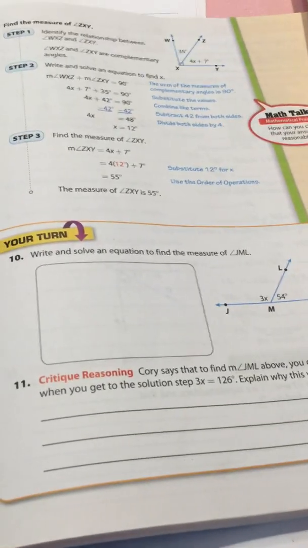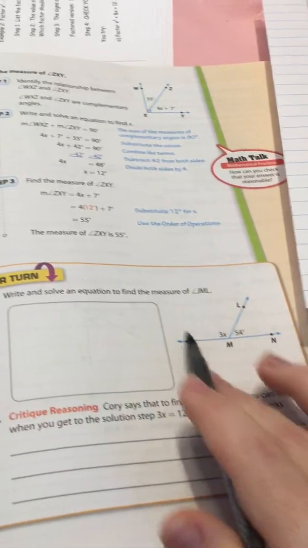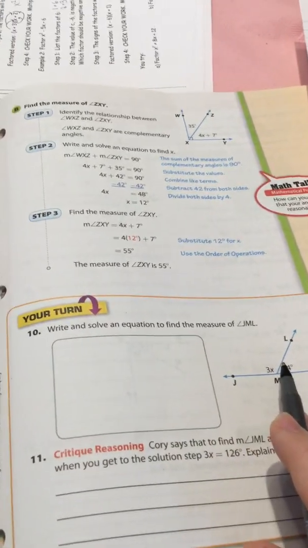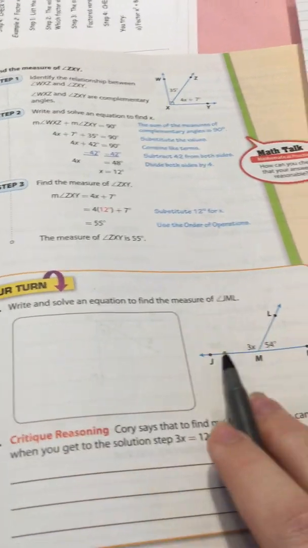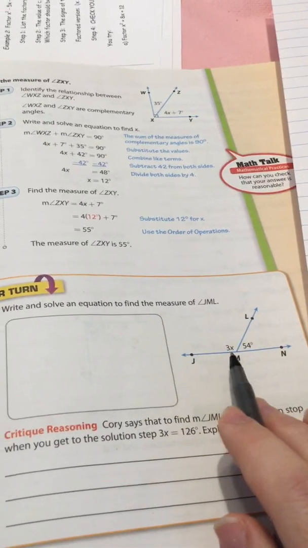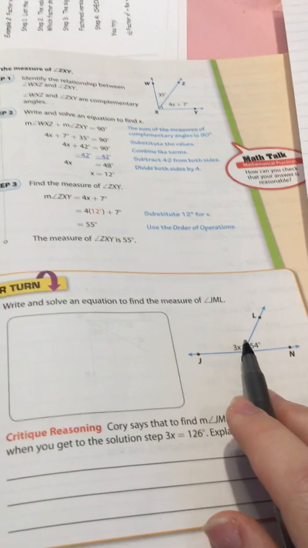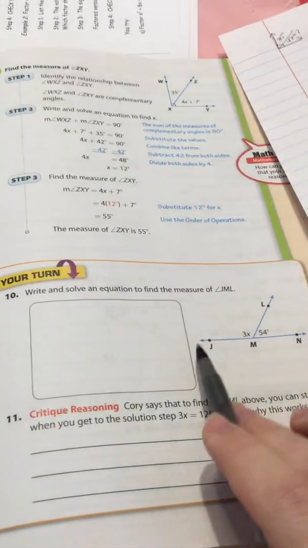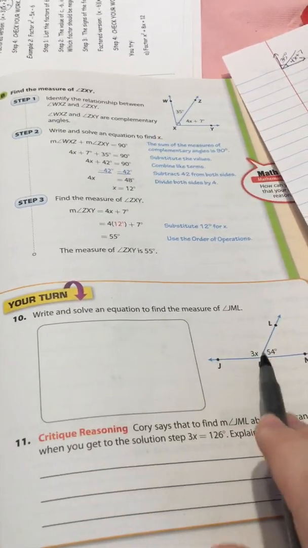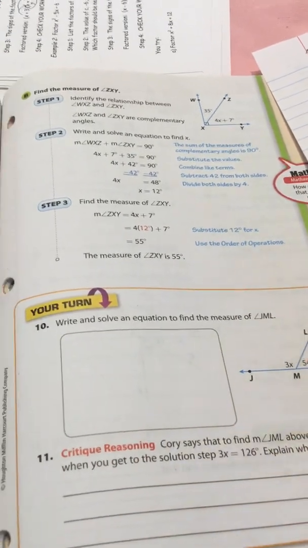Here they're giving us another set of angles and asking us to write and solve an equation to find the measure of JML. Again, they're only asking for the missing angle, so we can do it the way that we're doing it here rather than the way the book tells us, which is going to be a little bit easier since they're just asking for what the angle measures.